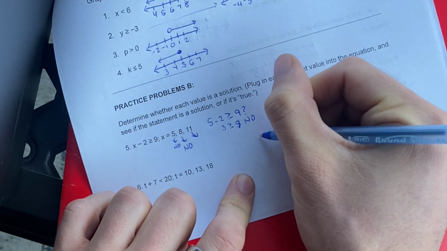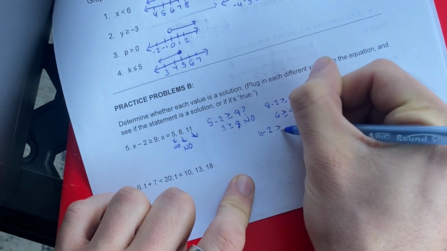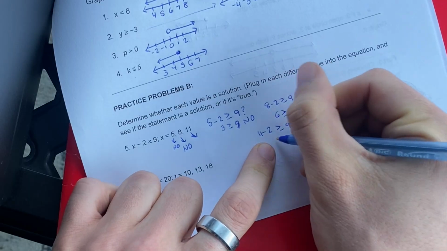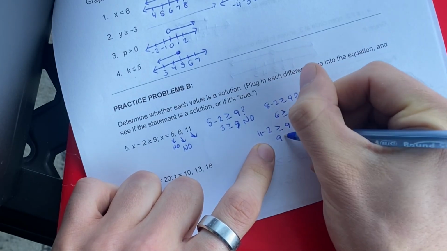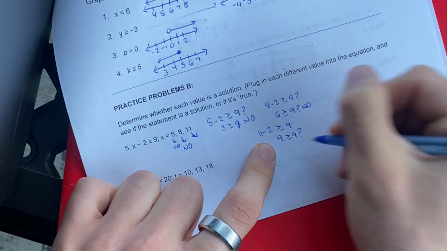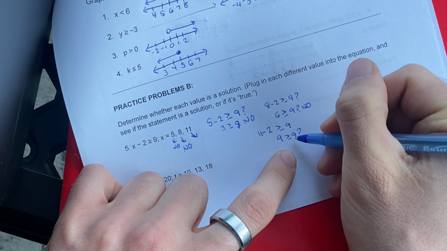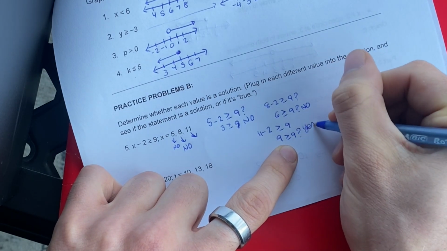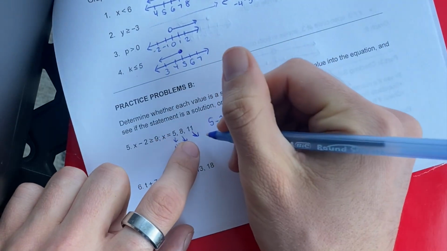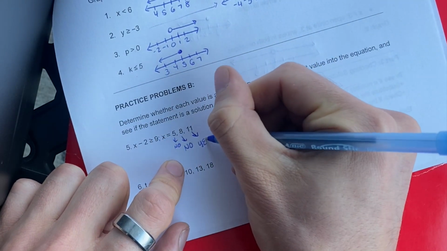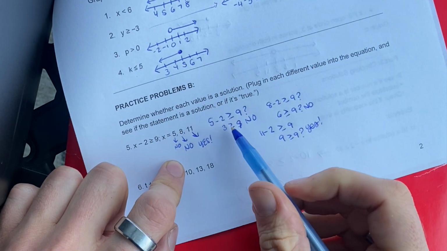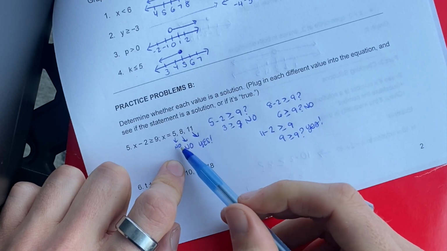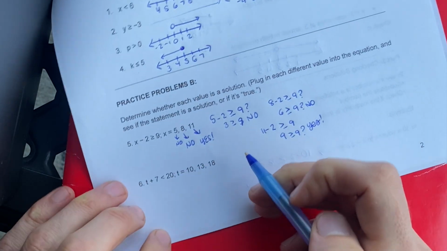How about 11? 11 minus 2 greater than or equal to 9. 11 minus 2 is 9. Is 9 greater than or equal to 9? Well, it's not greater than, but it is equal to. So yes. So this one does work. Yes. So that's what we're wanting to see. You need to show your work, and you need to say for each one, is it a solution?